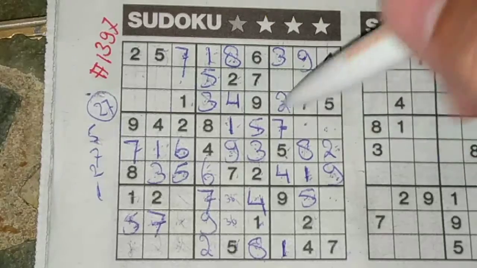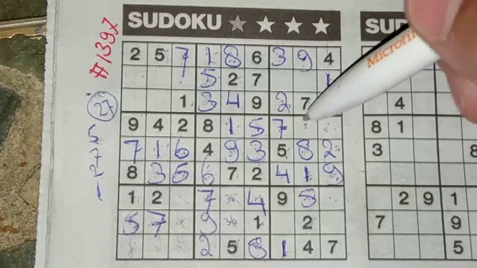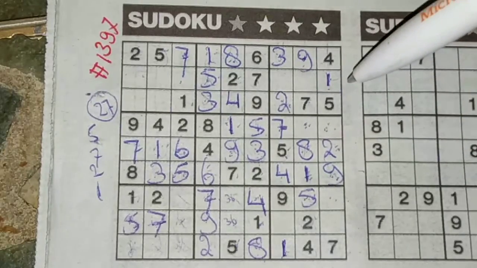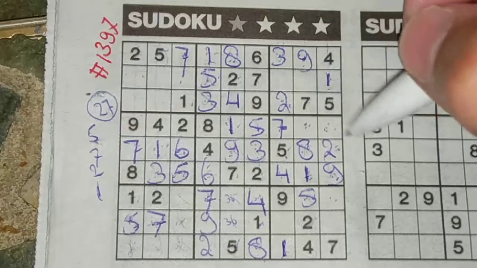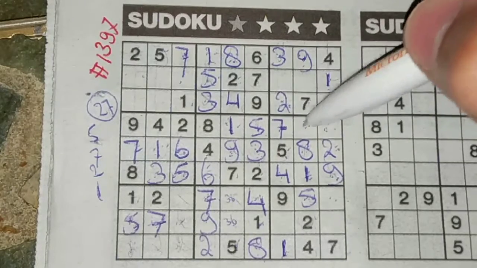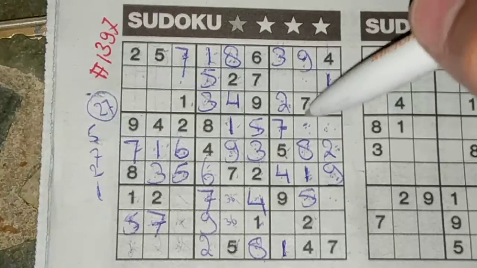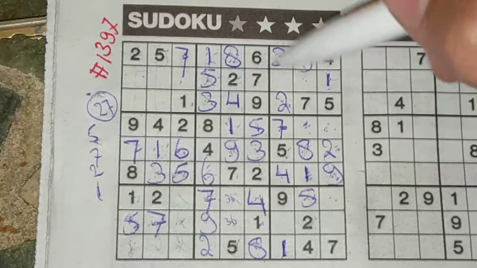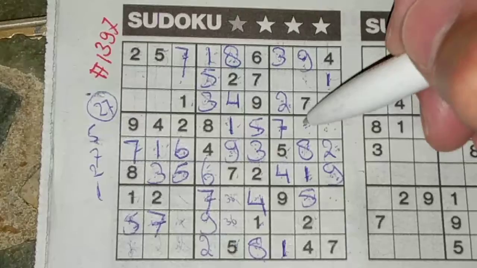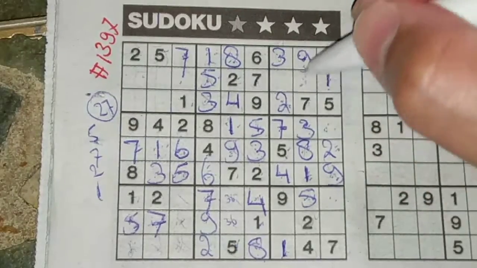2 numbers left in this big square for the numbers 6 and 3. I cannot fill this yet. How about these 2 numbers, 6 and 3? We have a 3 here in this big square, so no 3 there. 3 should be here, and the 6 goes there.